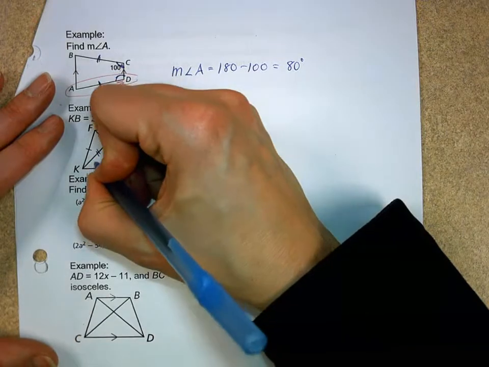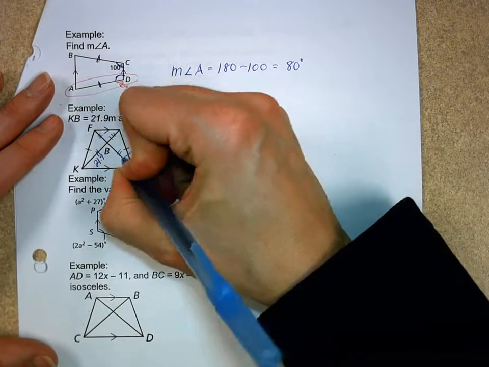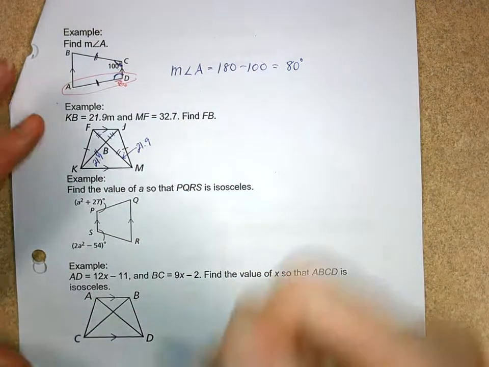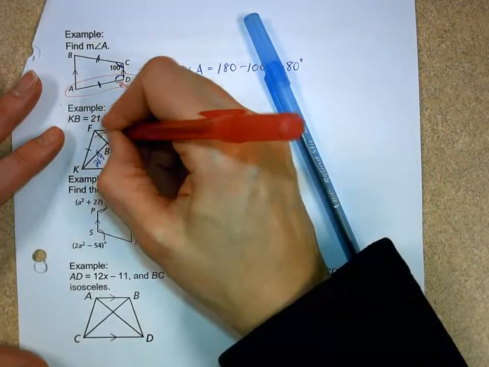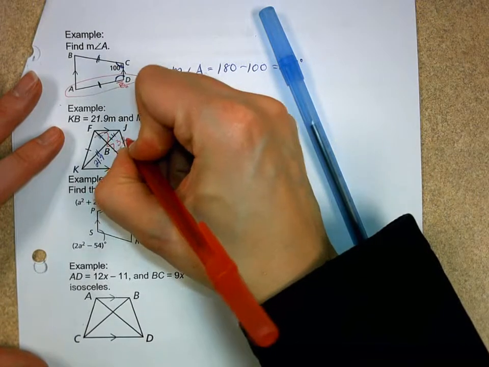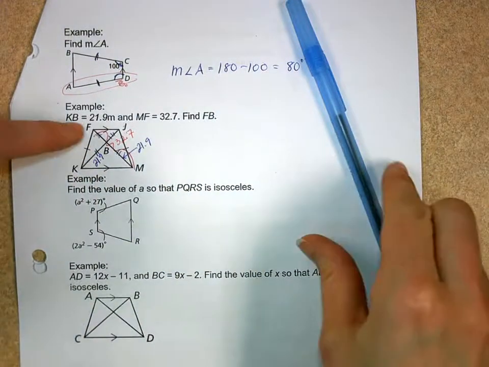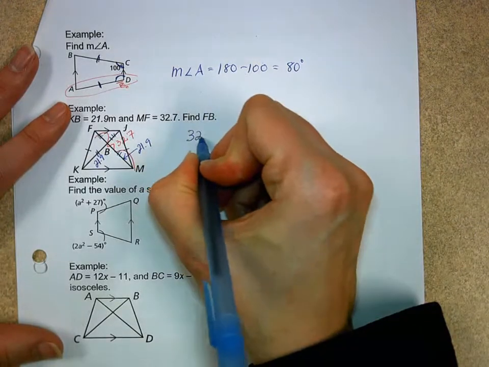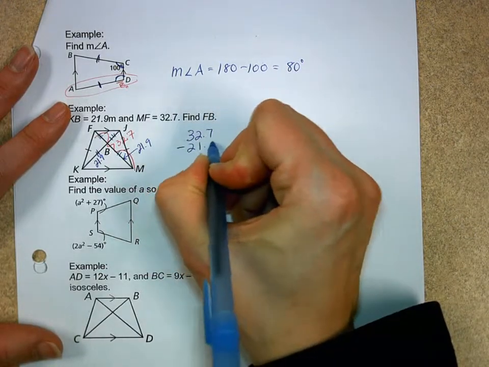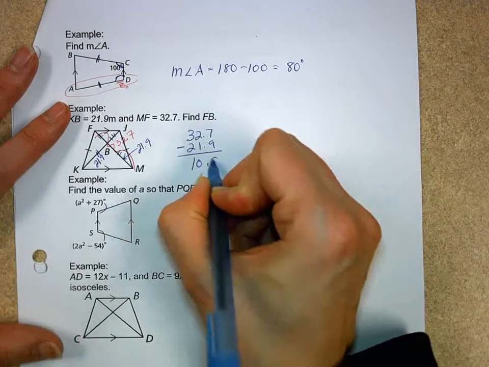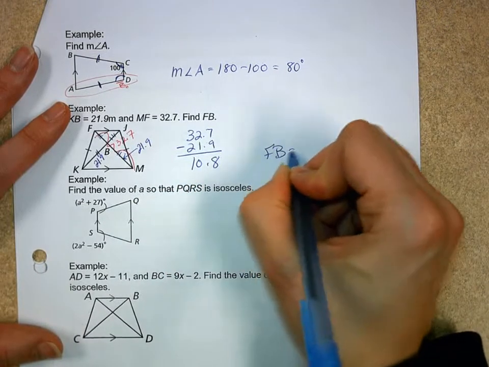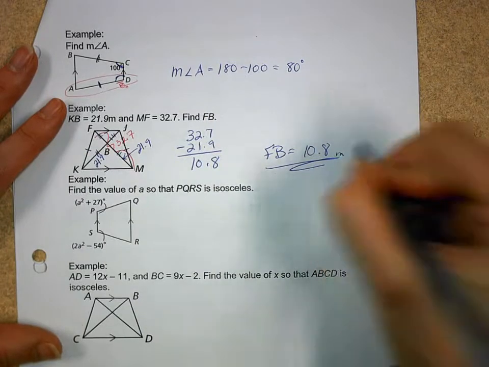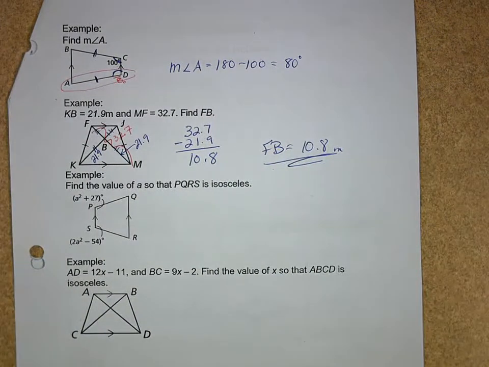I know KB is 21.9, which means VM is 21.9. The length of segment FM, this whole thing, is 32.7. I'm looking for FB. Can I do a simple subtraction problem? Yeah. 32.7 minus 21.9, 10.8. So the length of segment FB is 10.8. Oh yeah, and I think it says meters here, so we're just going to label it meters. What do you guys think?